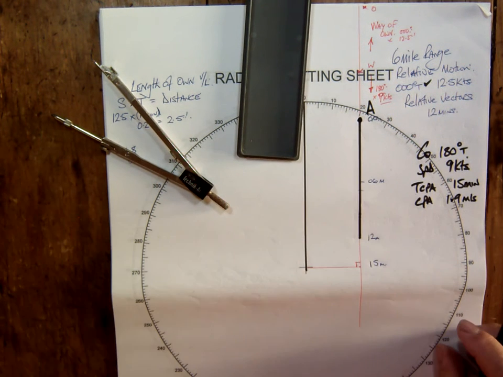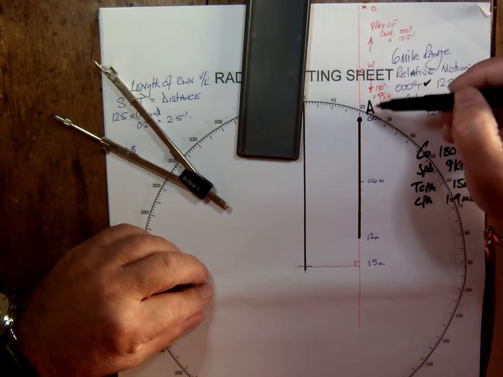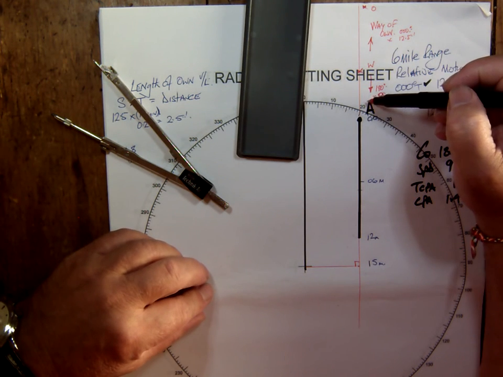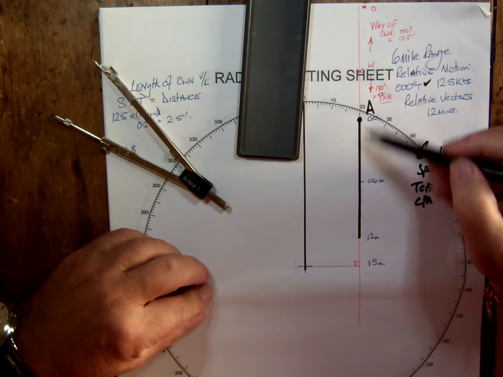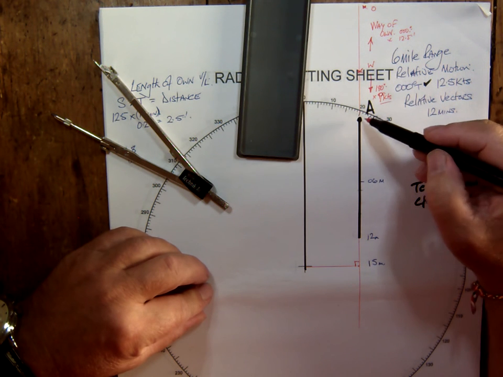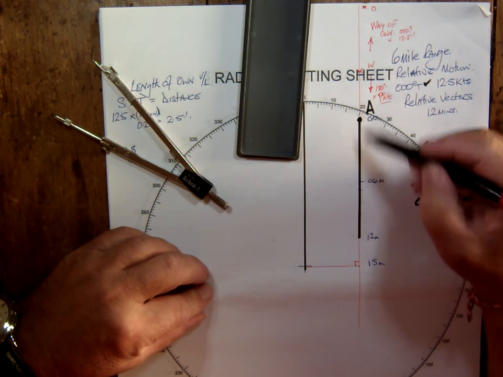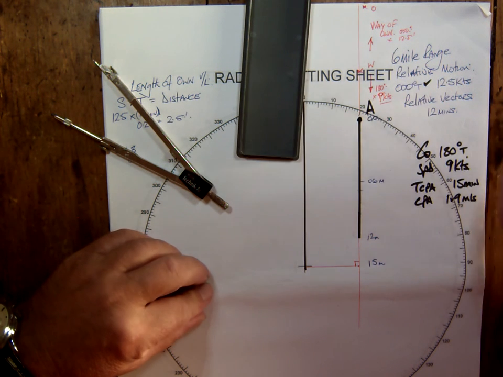Okay. This is the actual plot. However, this is duplicated here. The only way that we can work this out really is to say that this is a forecast, but this is history. Okay. I hope you found that useful.